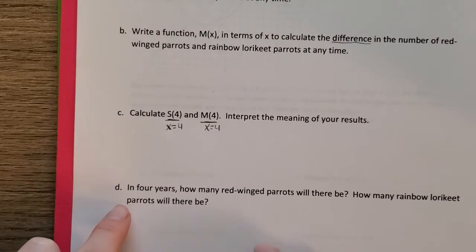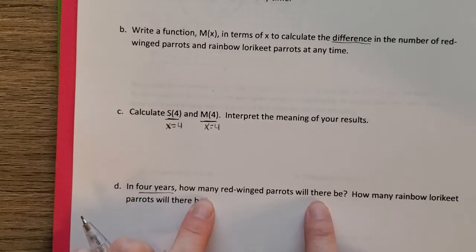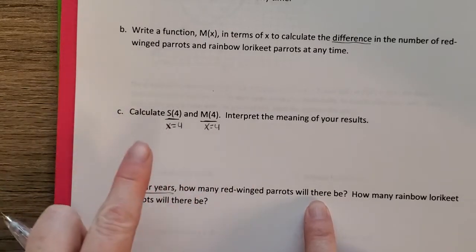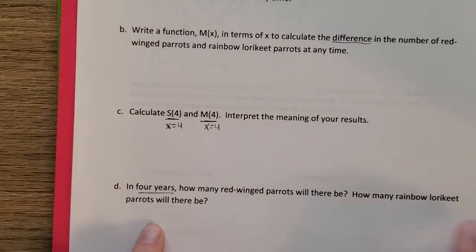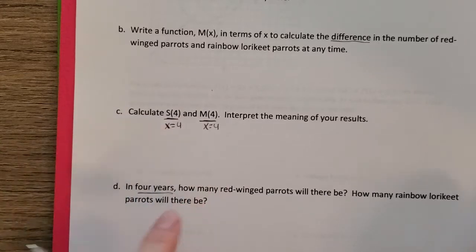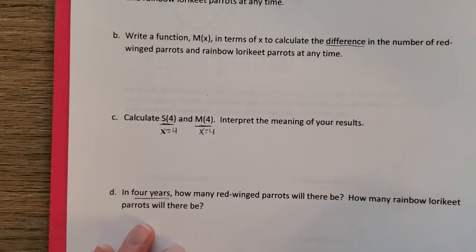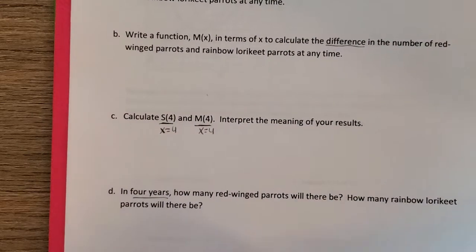Okay, and then it says in 4 years, so we're referring to C. How many red-winged parrots will there be? So think about how you would figure that out, and how many rainbow lorikeet parrots will there be? So use that information to figure out the values for this. So that is the work you're going to be doing. Hopefully that guides you as to what to do with each part.